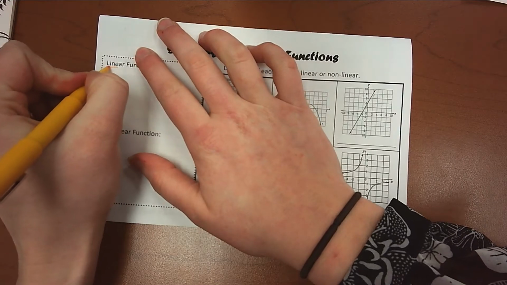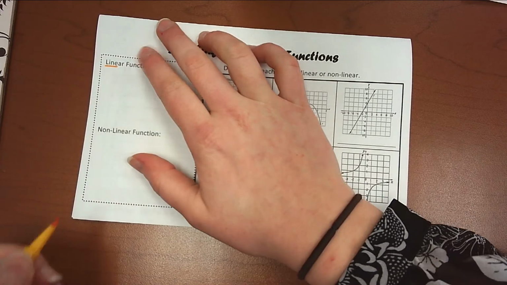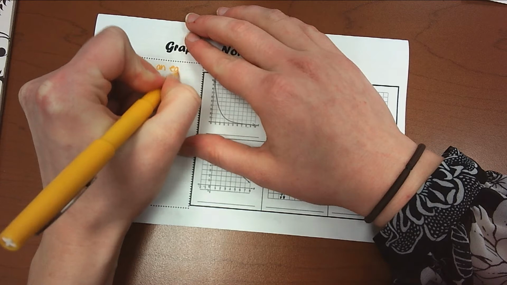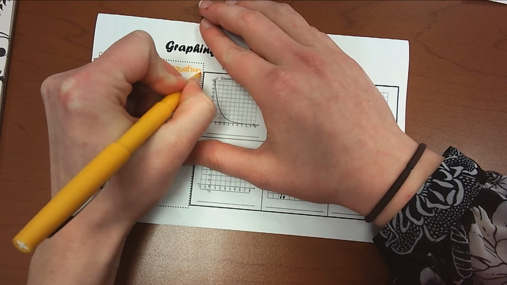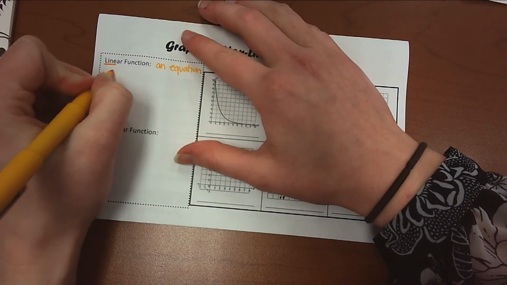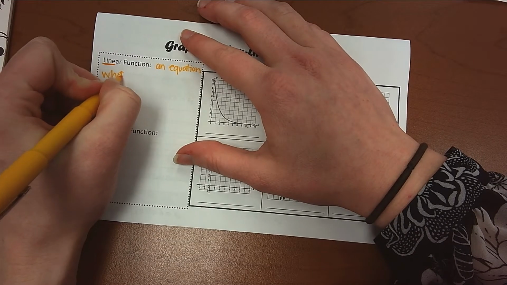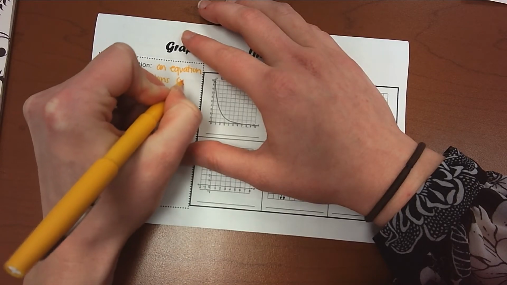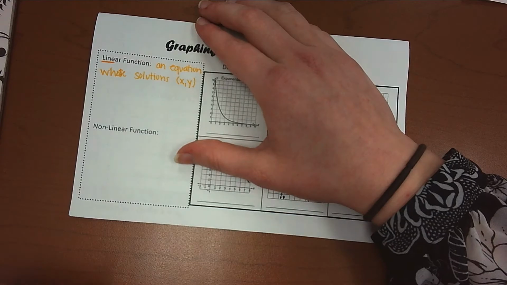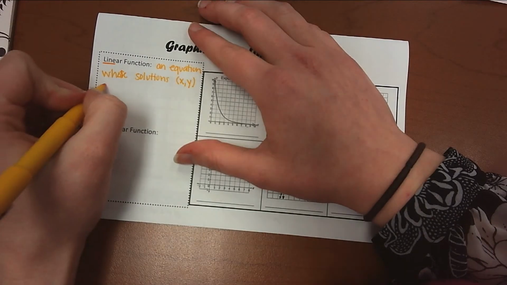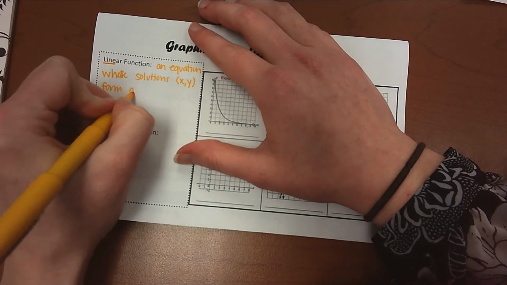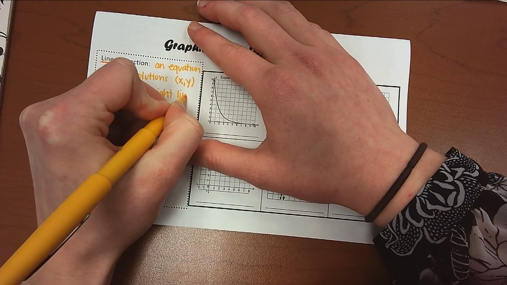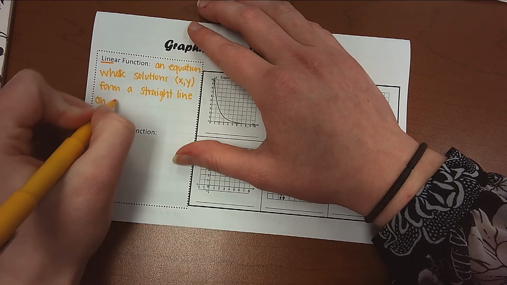Hopefully you're seeing the word line stick out to you, and that's going to give you a little tip for this. A linear function is an equation whose solution, or solutions I should say, which are ordered pairs x and y we talked about earlier, form a straight line on the coordinate plane.